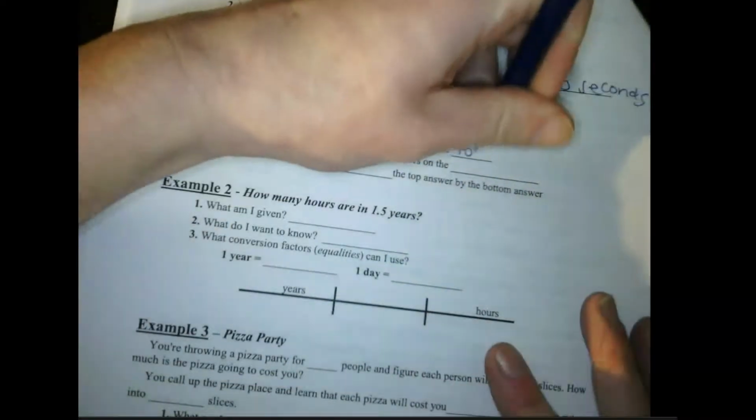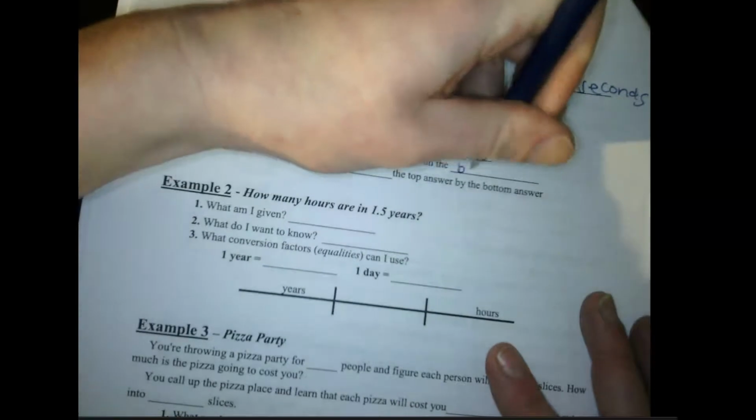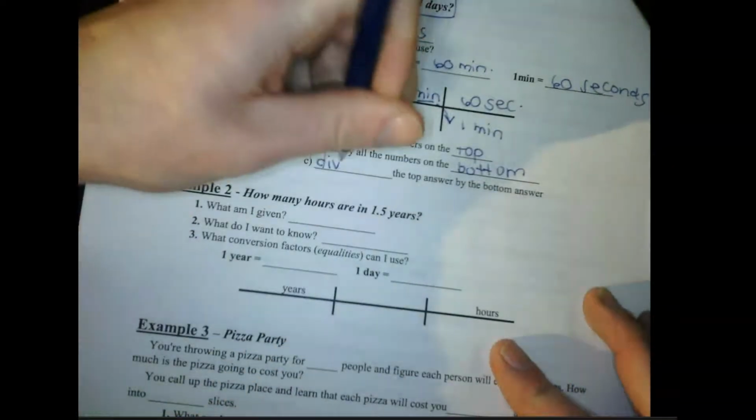All right. Then, in order to calculate the final answer, you're going to multiply all the numbers on the top. Then you're going to multiply all the numbers on the bottom. And then you're going to divide the top answer by the bottom answer. Okay, so what does that mean?